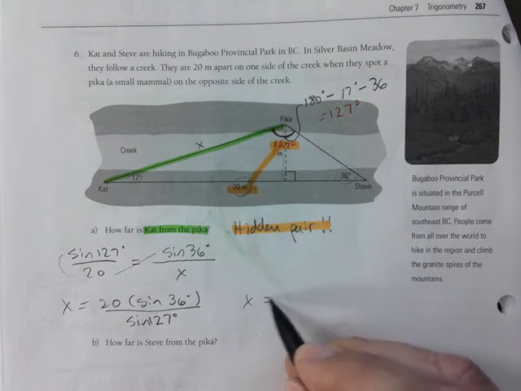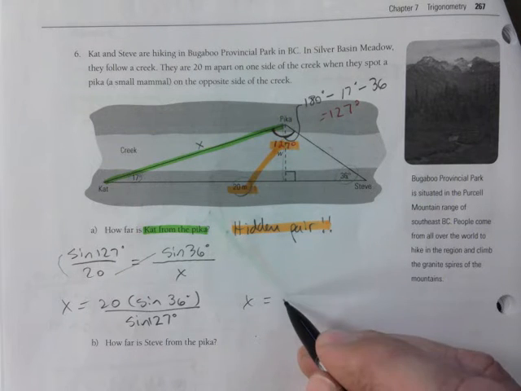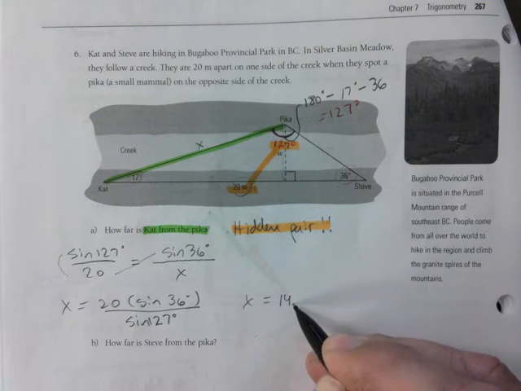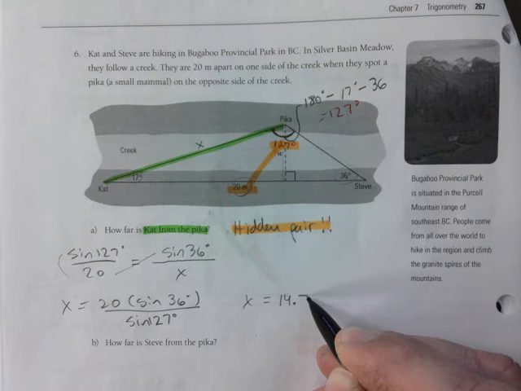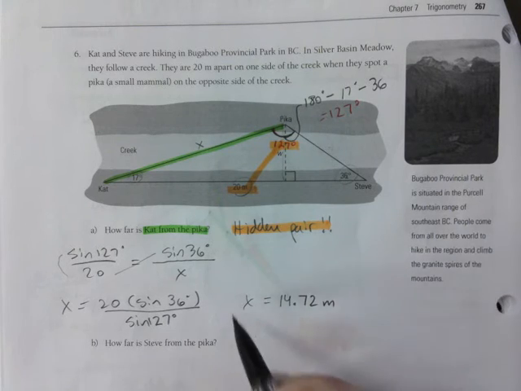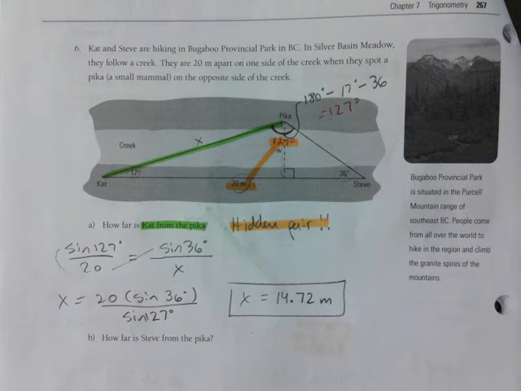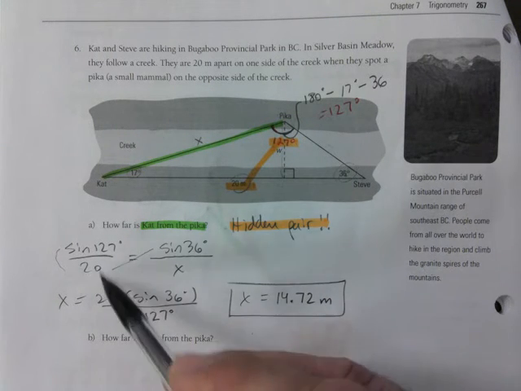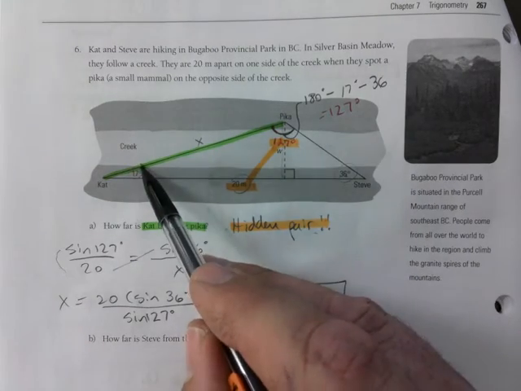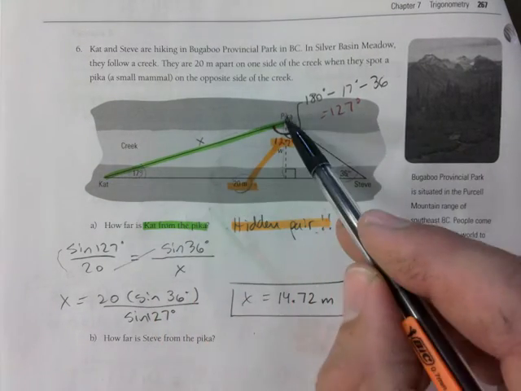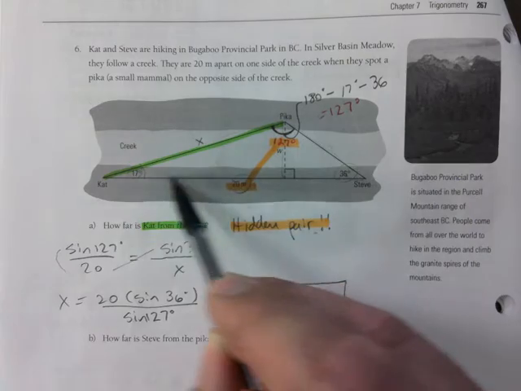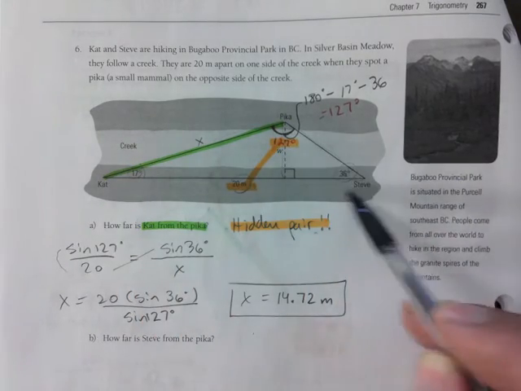And when you compute that, I will just give you the answer. It's 14.72 meters. Okay, so there you have it. This pair was hidden. So I would always suggest work with the big triangle first. Okay, the big one outside.